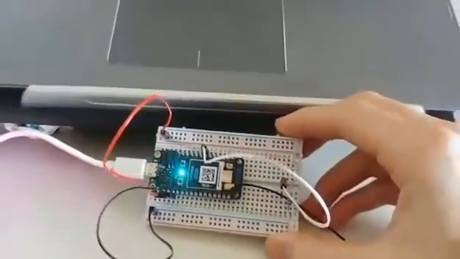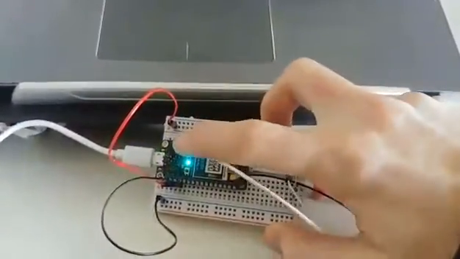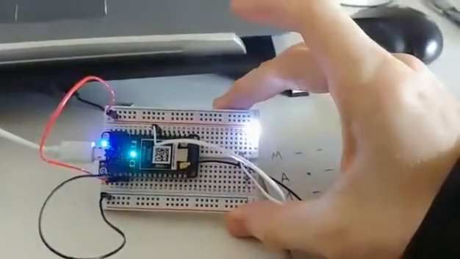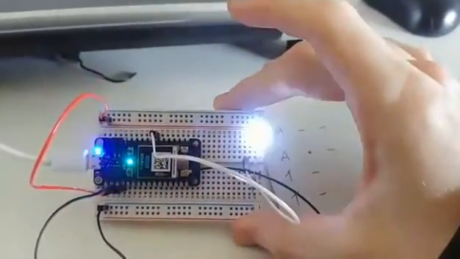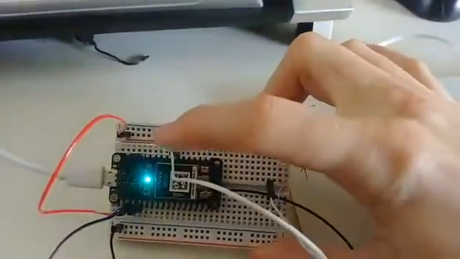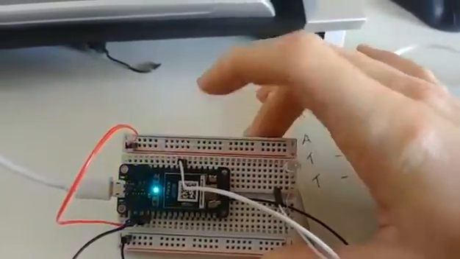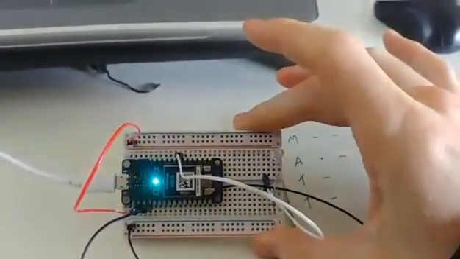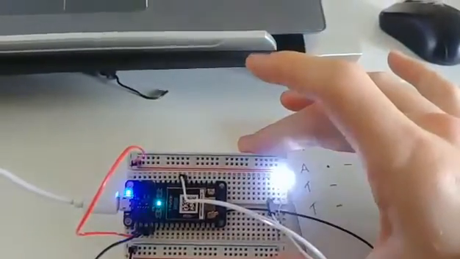So if we have a look here, this has started already. I'll wait for it to end. You'll see that it'll blink a number of times there. Now it will go dash, dot, dash, and it'll repeat with this little blue light. There we go. And it will keep going. Dash, dot, dash. So this will not stop. It will just continue to go because it's in this void loop.